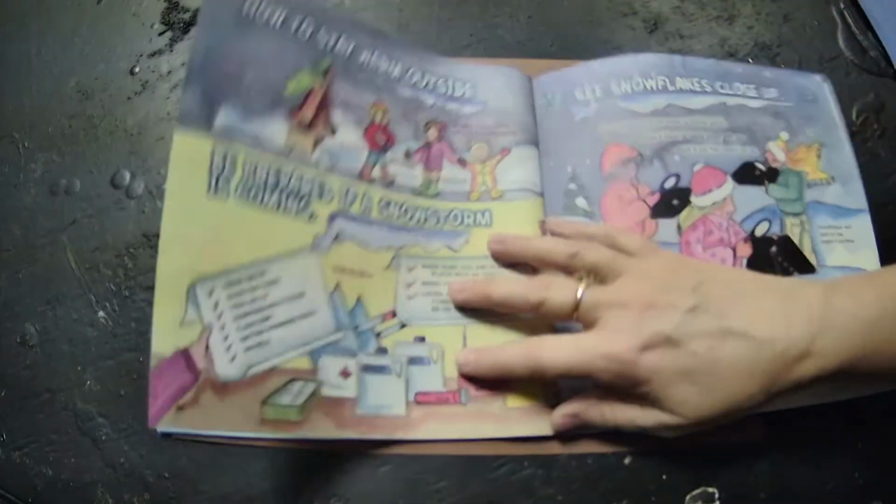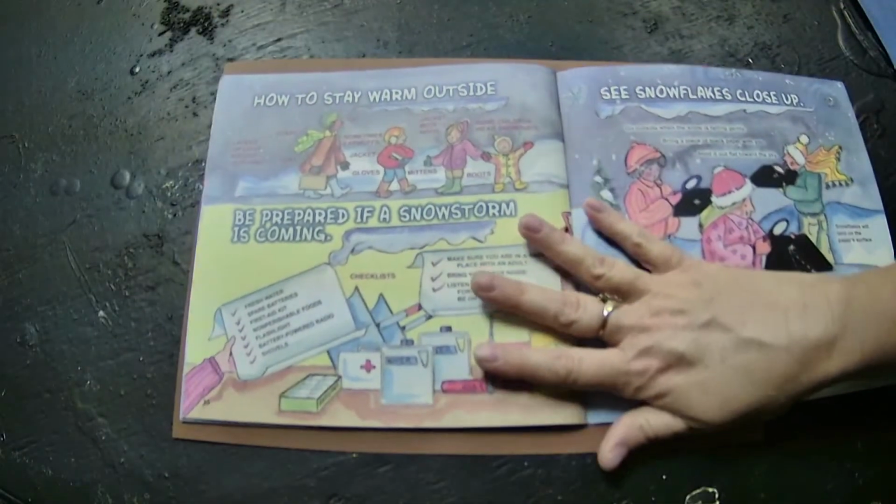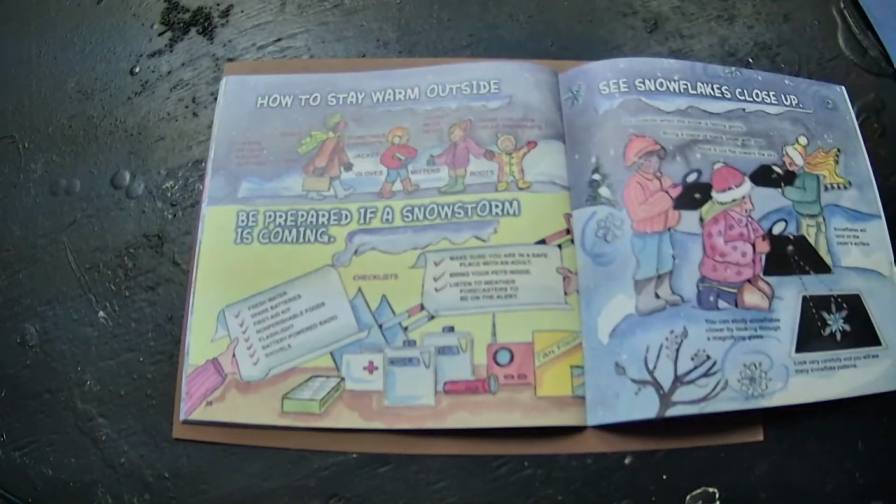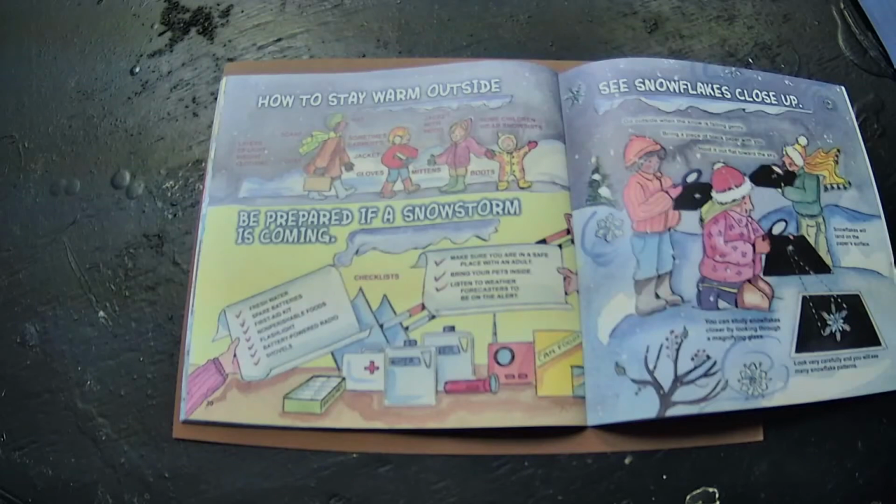Okay? And then we've got some little helpful hints here. It says how to stay warm outside. You want layers of lightweight clothing. You can see they have scarves and coats and gloves and jackets and mittens and earmuffs. Got all kinds of good things to keep themselves warm, huh?